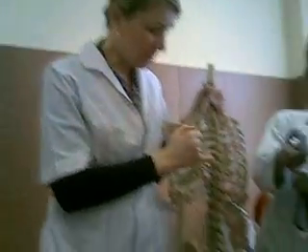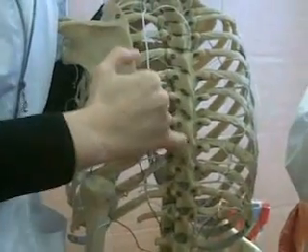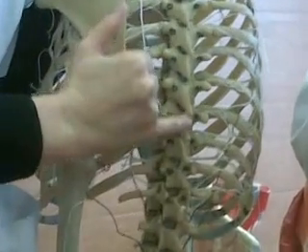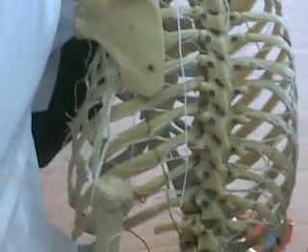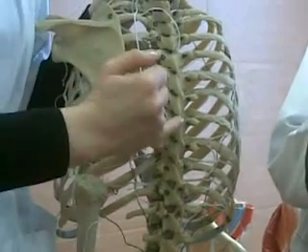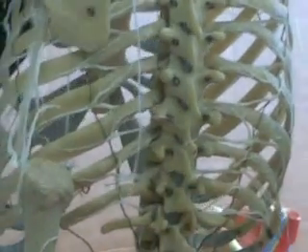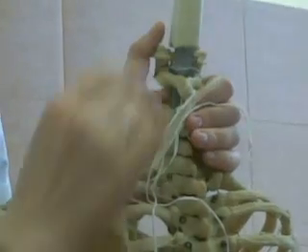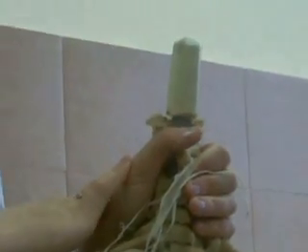And deeper we have short muscles as well, like ligaments. Intertransversarii, between transverse processes. What else? Interspinales. Suboccipital muscles, which are short muscles in the same direction, but only below the occipital bone.